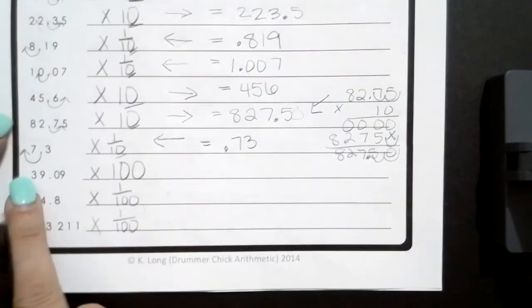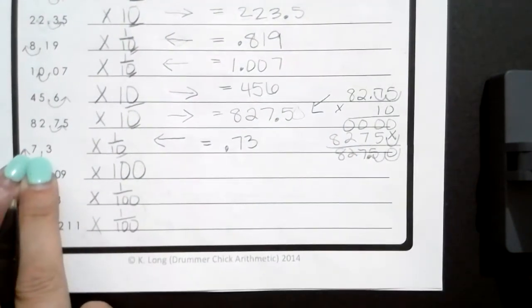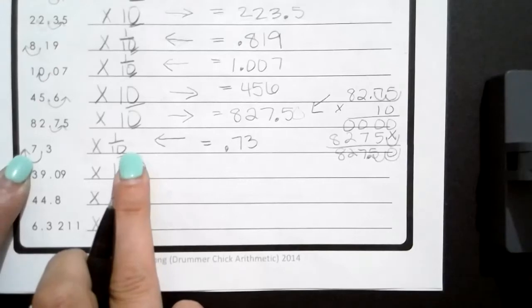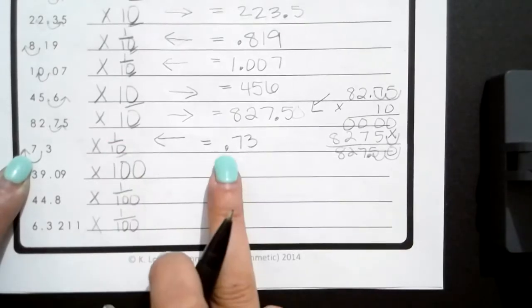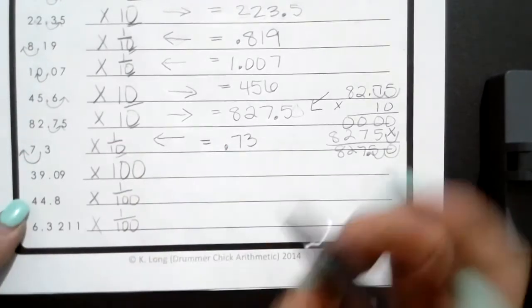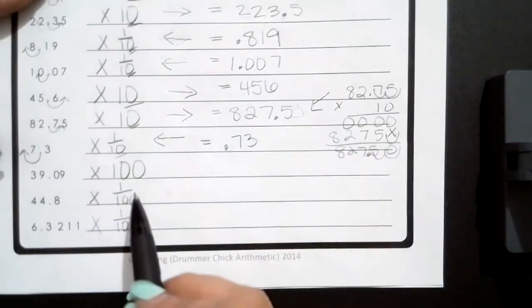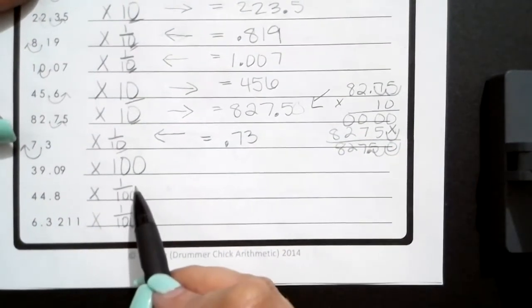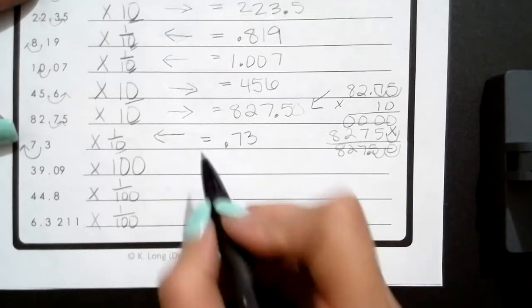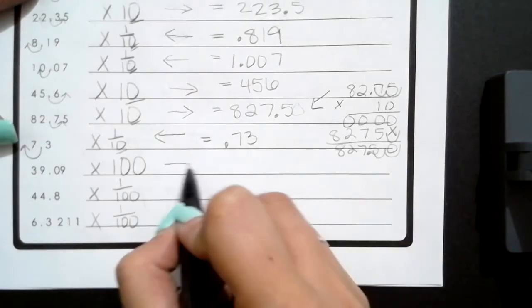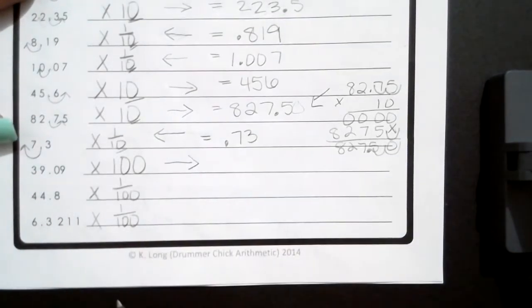So same thing, if I start out with $7.30 and I divide it by my 10 friends, or multiply by 1/10, we're all going to have 73 cents. Okay. Here, this is the challenge. Times 100, well, my number is going to get bigger. So my decimal has got to move this direction to make my number bigger.